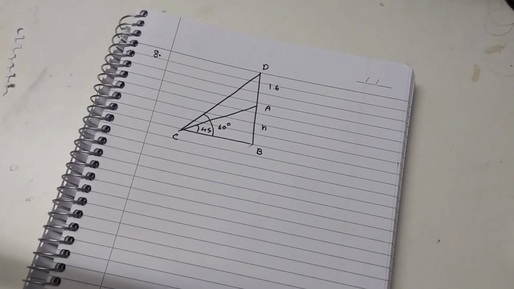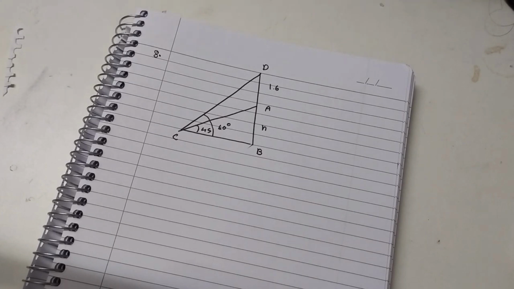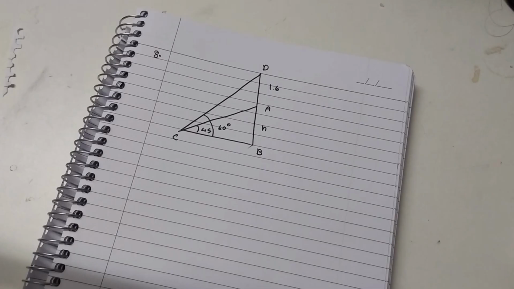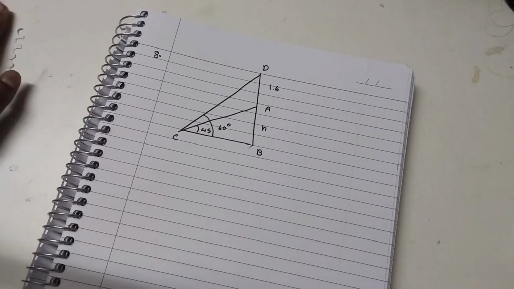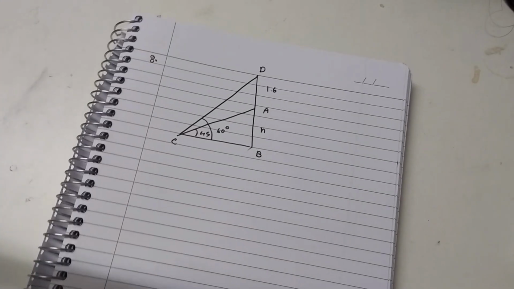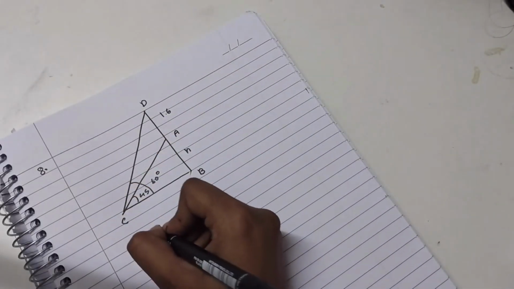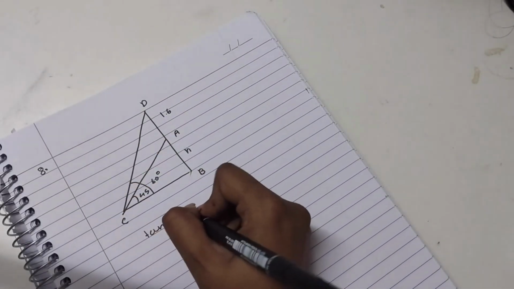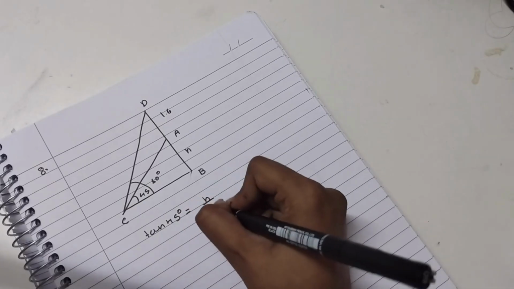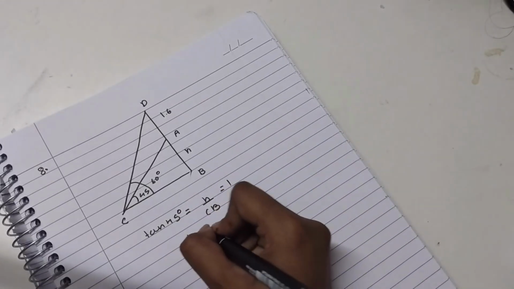In the eighth question, they've given that a statue 1.6 meters tall stands on top of a pedestal. From a point on the ground, the angle of elevation of the top of the statue is 60 degrees, and from the same point, the angle of elevation of the top of the pedestal is 45 degrees. We need to find the height of the pedestal. So we need to find the value of h. So first, let's find tan 45. So tan 45 is equal to h by CB, which is equal to 1. So h is equal to CB.